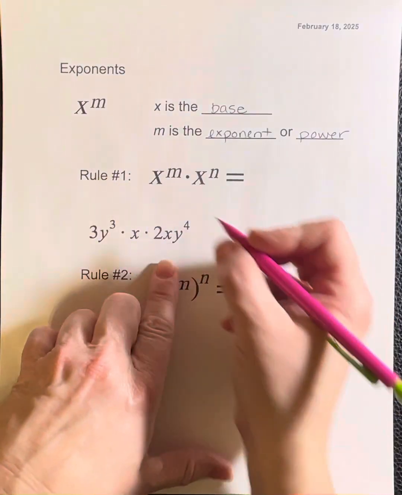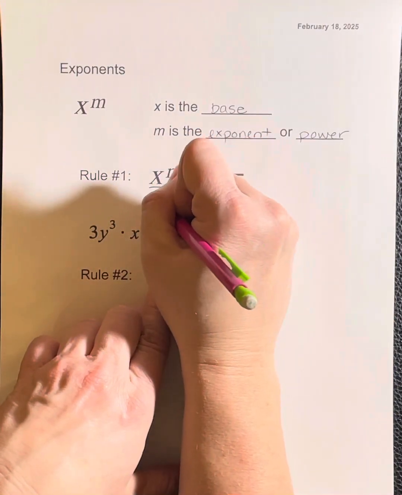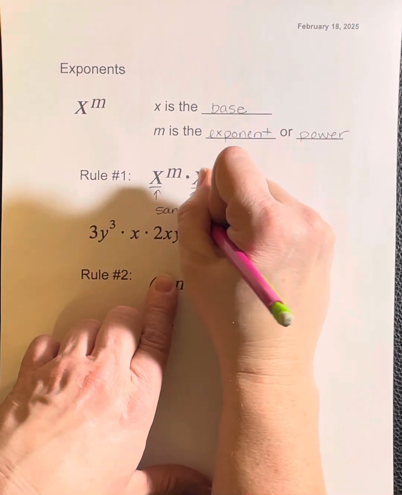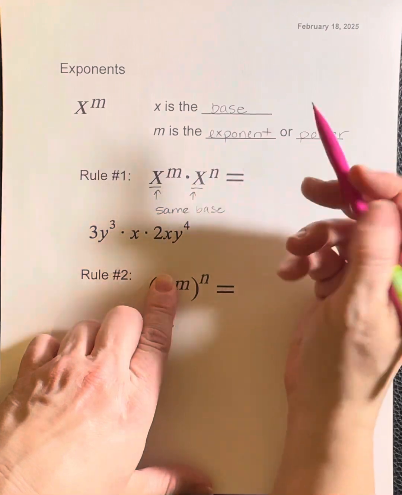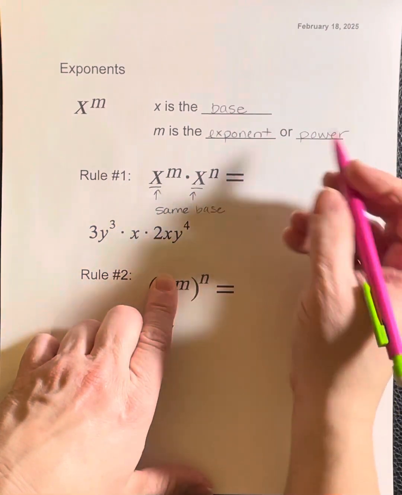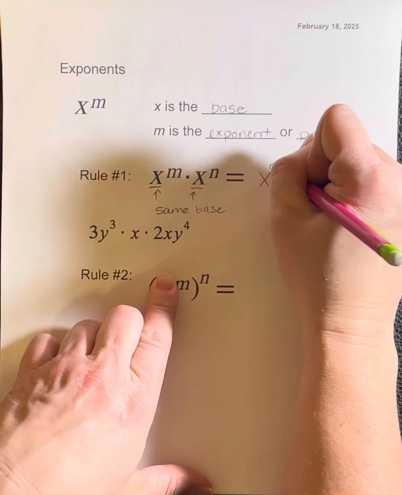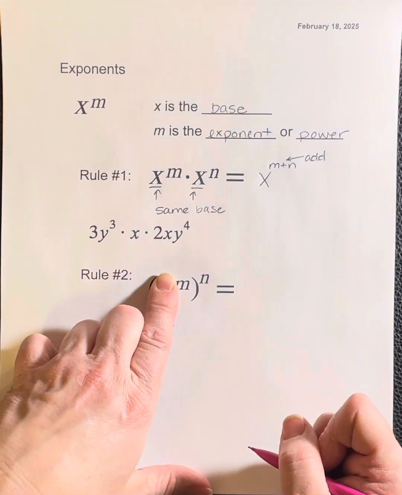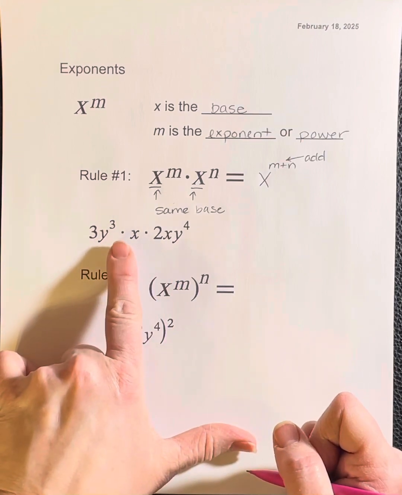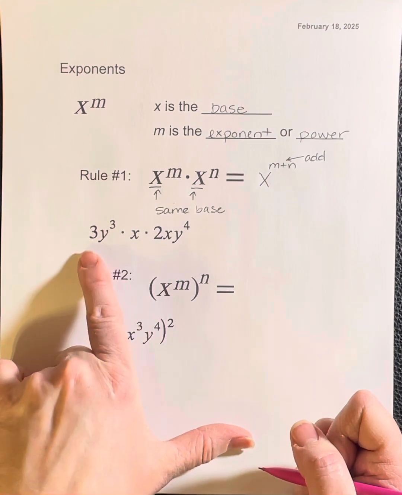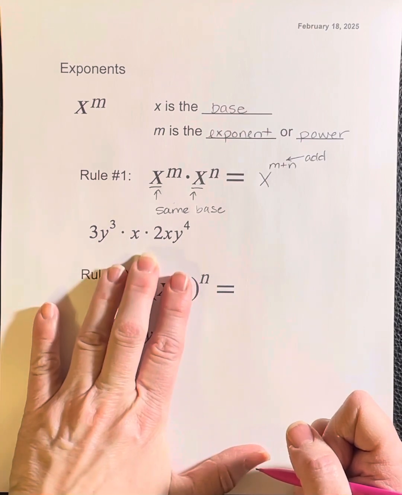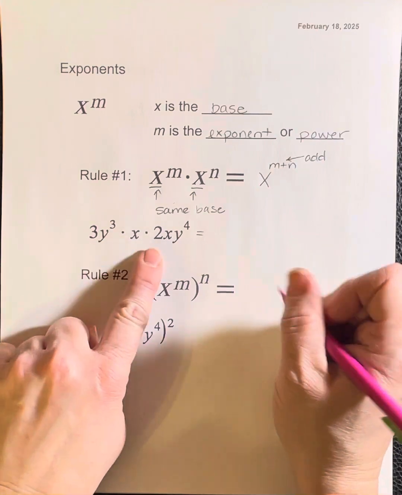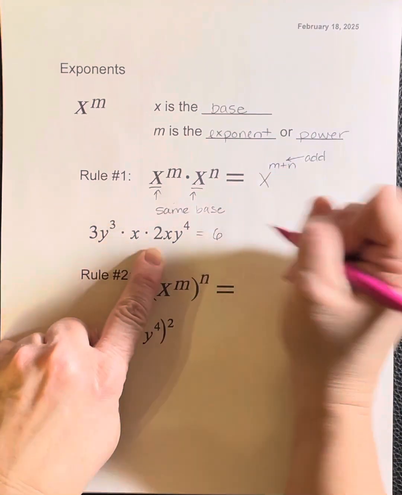So rule number 1, notice these are the same. If you have the same base, then what you're going to do is you're going to add the exponents. Even though there's only multiplication symbols here and here, this is all multiplication. So the order that this is in doesn't matter, okay? So I can multiply 2 times 3. 2 times 3 is 6.